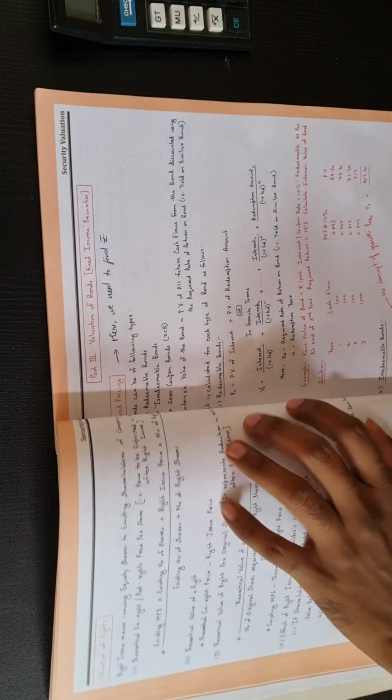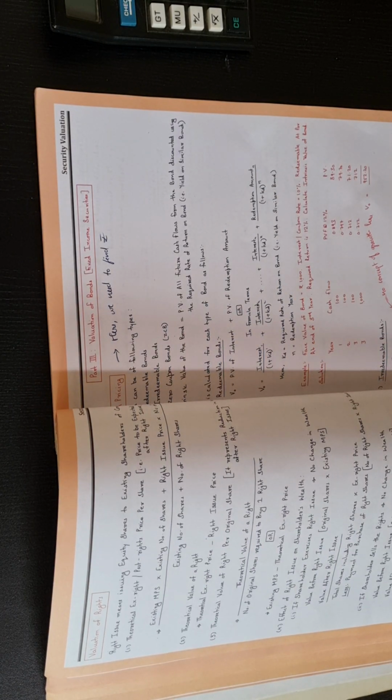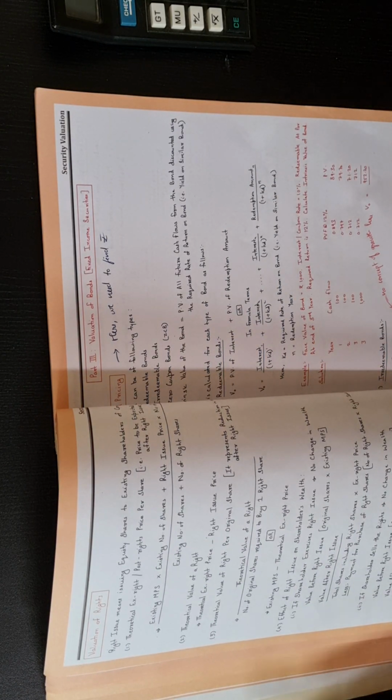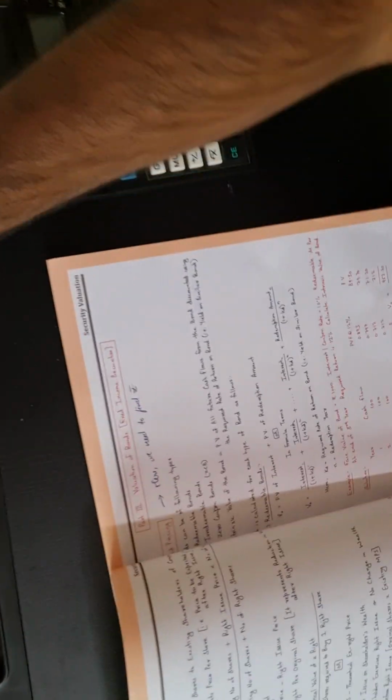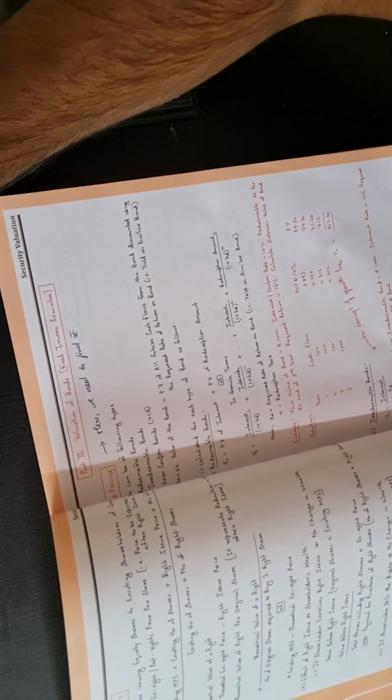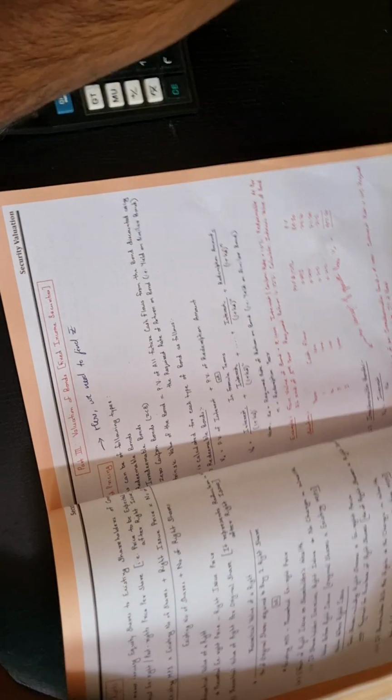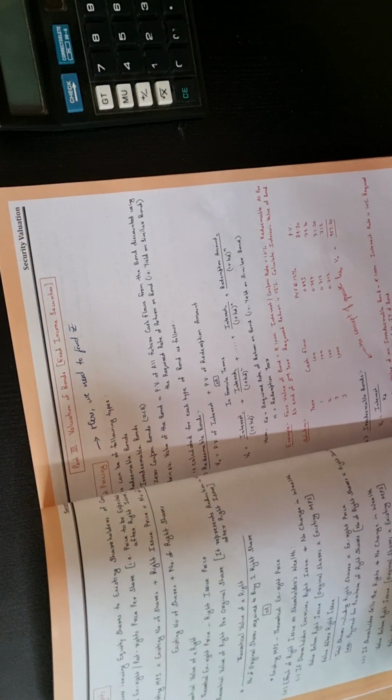Okay, last lecture we saw how valuation of rights and the earnings based model work. We did some questions, so practice them well. Now we will start with our valuation of bonds.